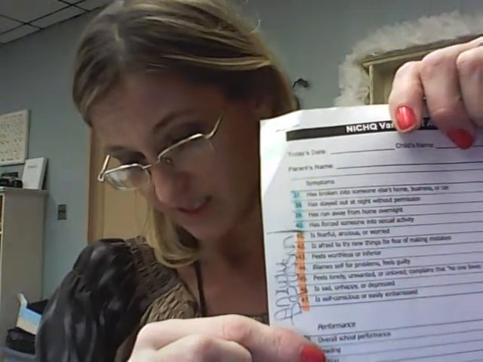The other one is anxiety and depression, which is the orange section right here, and that's the last section. There are 7 items listed. You need to have 3 of those 7 to screen positive for depression and anxiety.